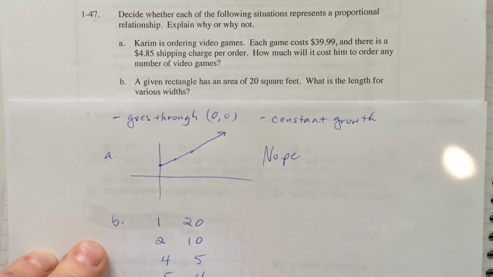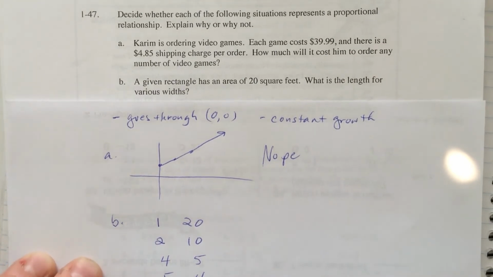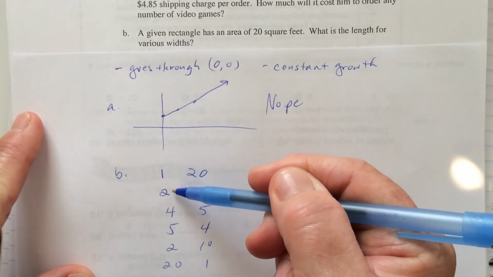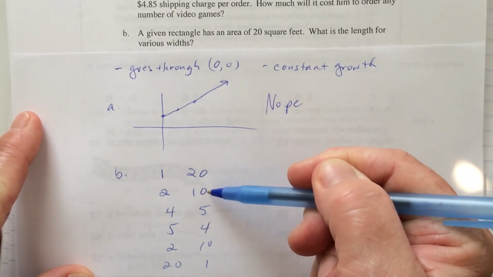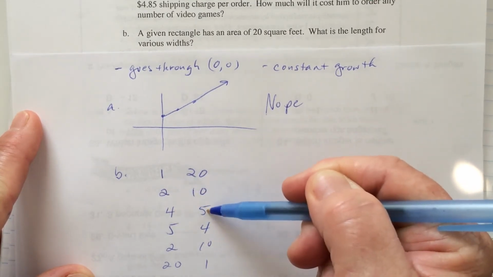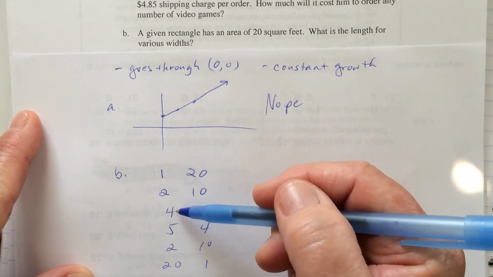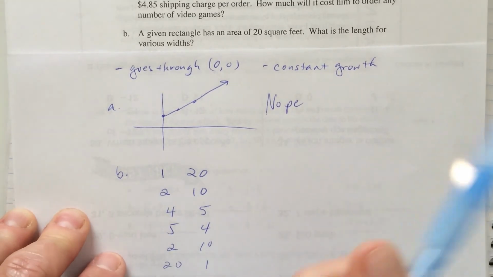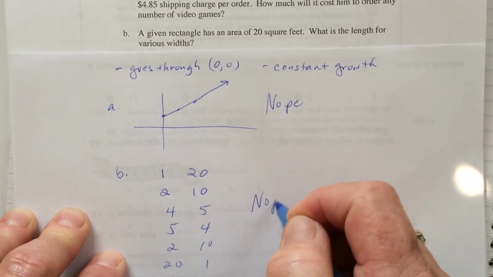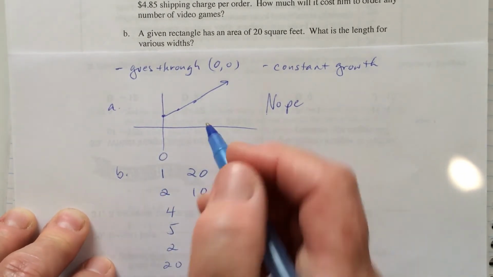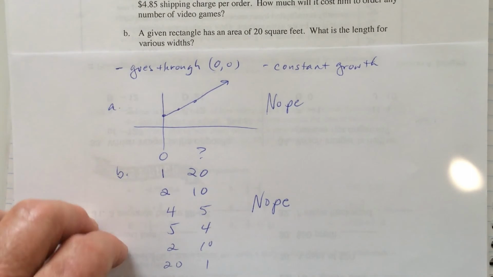If the width is 2, the length would be 10, and then you have 20 times 1. In this case, if the width doubles, the length doesn't double. In fact, it splits in half. Here, this doubles and this splits in half. If this splits in half, this doubles. So this is not going to work. And also, it can't have a width of 0. You can't multiply 0 times anything to get 20.